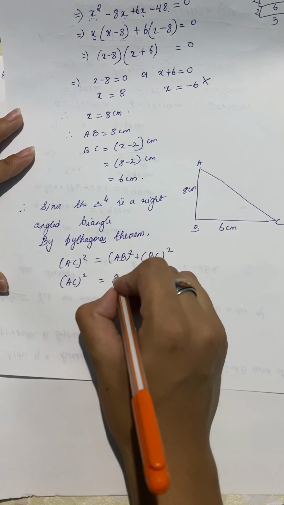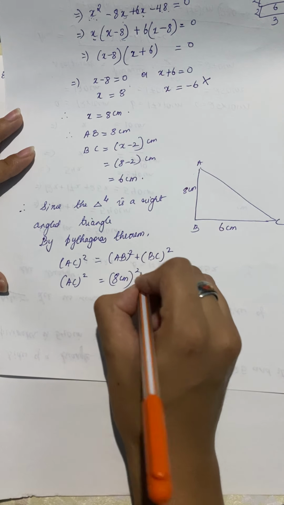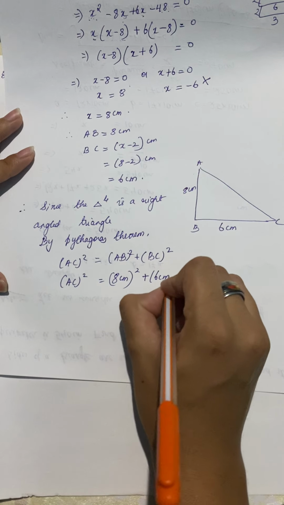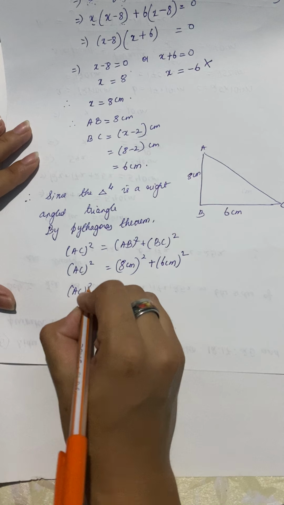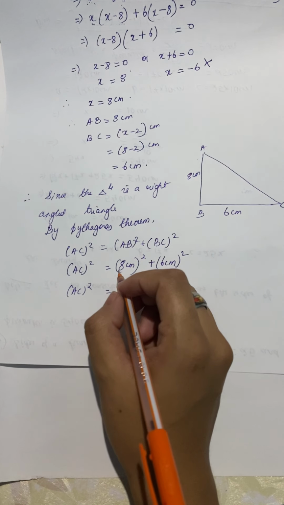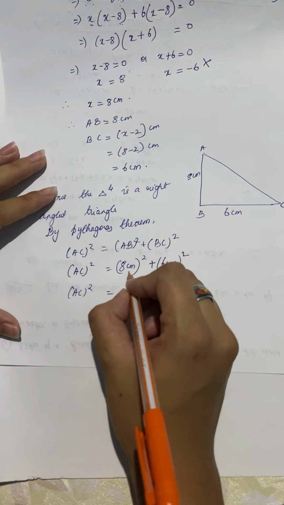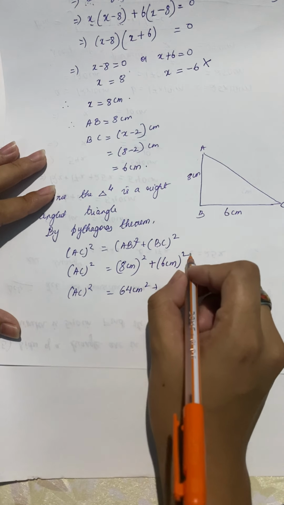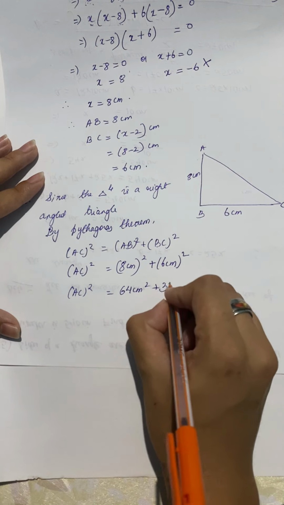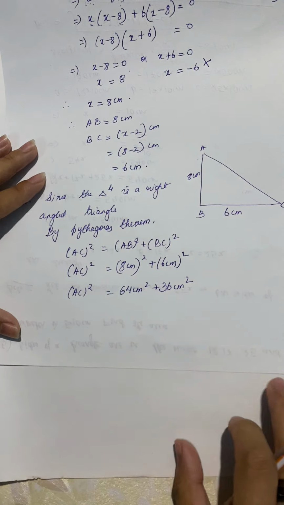So AB is 8 centimeter, the whole thing square. BC is 6 centimeter, the whole thing square. So you have AC, the whole thing square. 8 centimeter square would be 64 centimeter square, plus 6 centimeter square would give you 36 centimeter square. Clear up to this much?